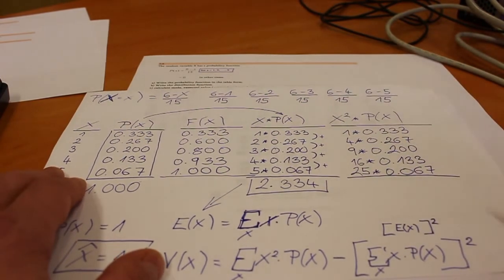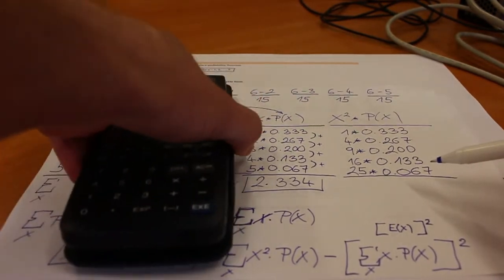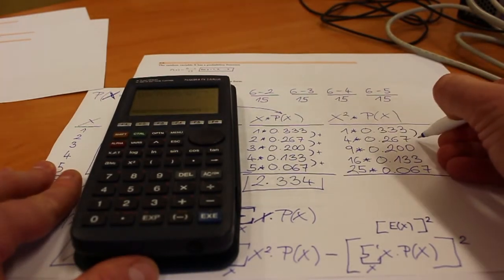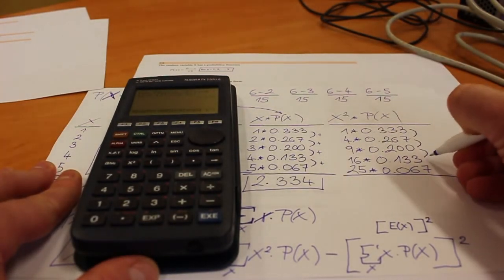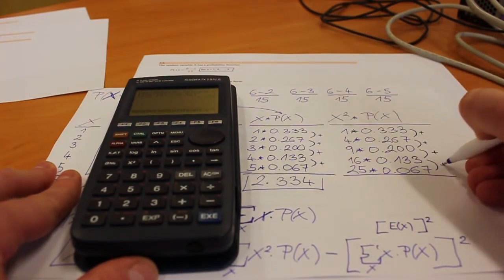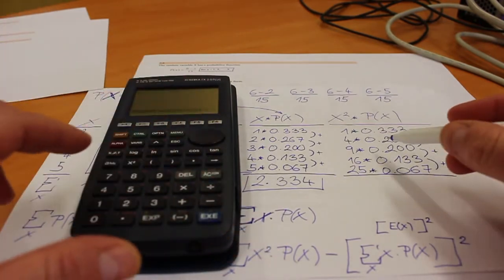Okay, so again, I can calculate this directly because multiplication has bigger priority than summation. Okay, so please check this on the calculator.